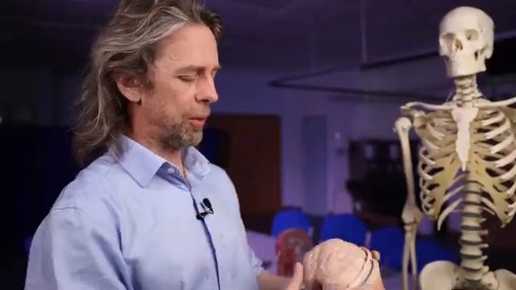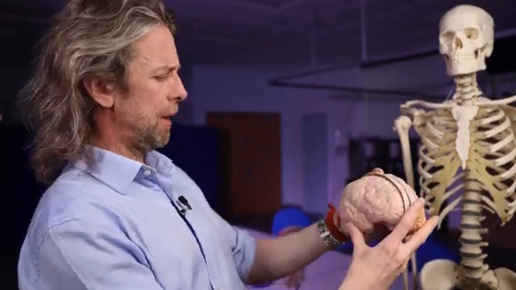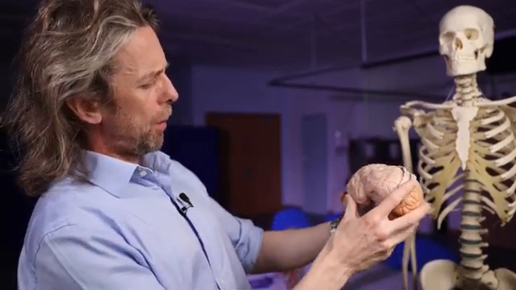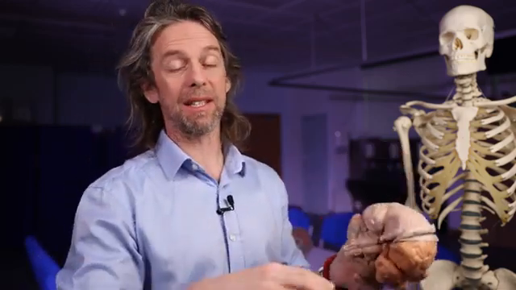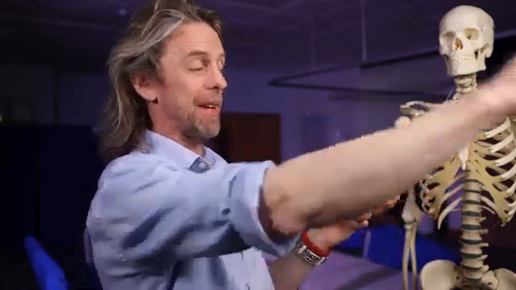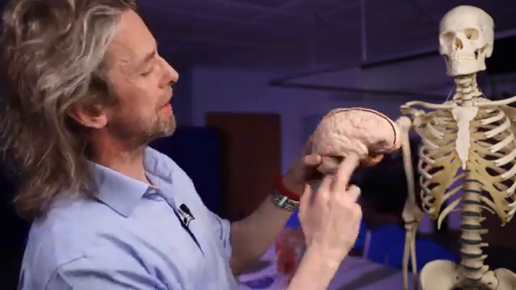Just got two more superficial veins for you that tend to be quite reliable. There is a superior anastomotic vein and an inferior anastomotic vein. I said there are lots of anastomoses, and an anastomosis is a link between blood vessels, right? So you have a blood vessel going from A to B and this one going from C to D. If they were linked by a bridge, that would be an anastomosis.